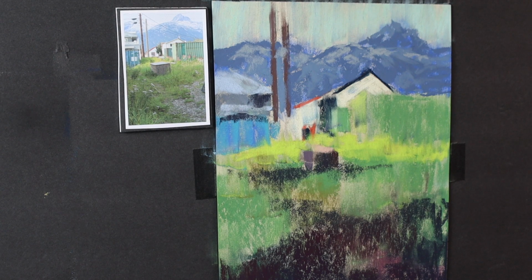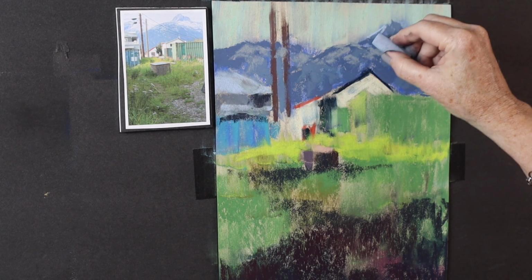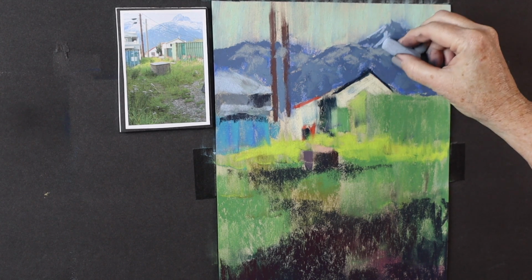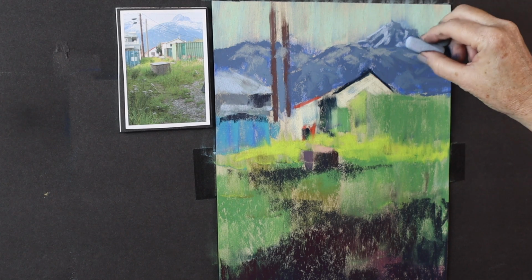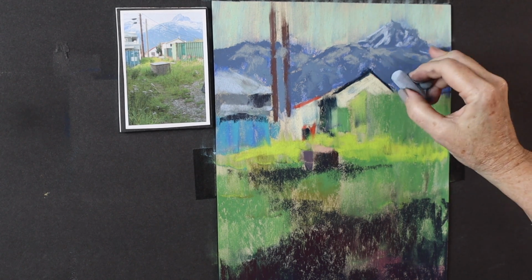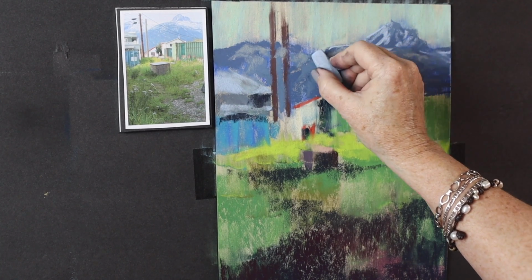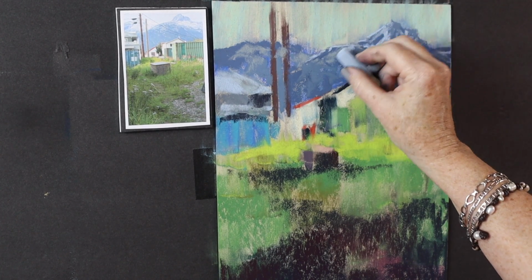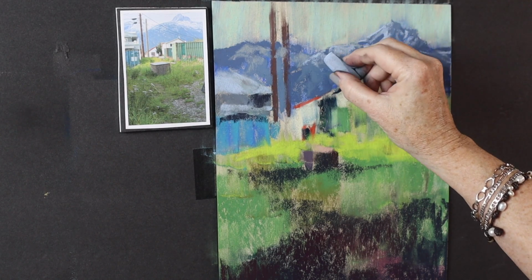The mountains are really not the focus of this painting, but they are an important part because it establishes the place, sets the scene. Like, where are we? We're not just in any alley. We're in an alley in a mountainous region. Happens to be Alaska.